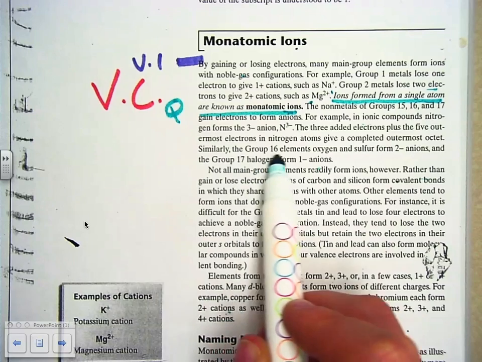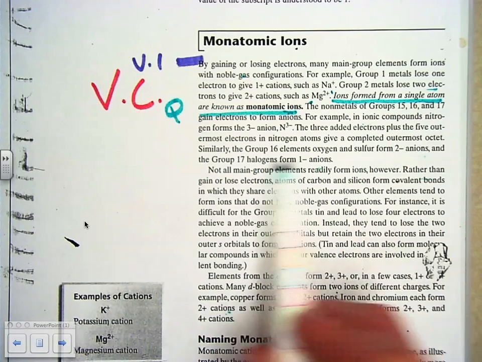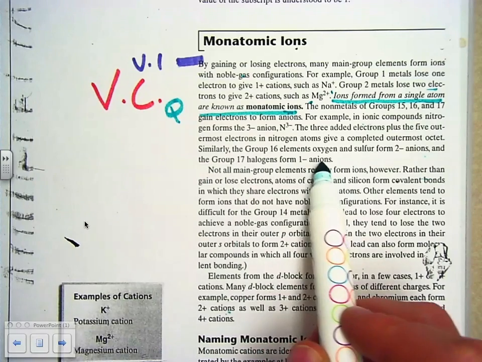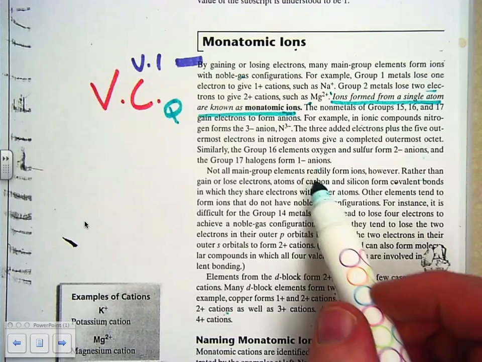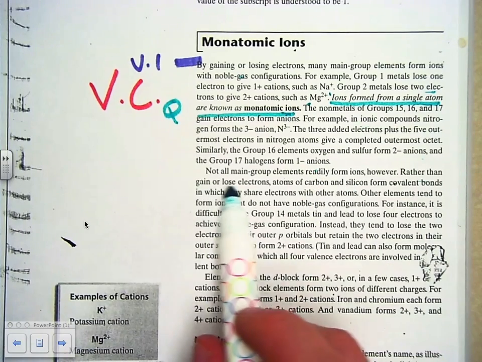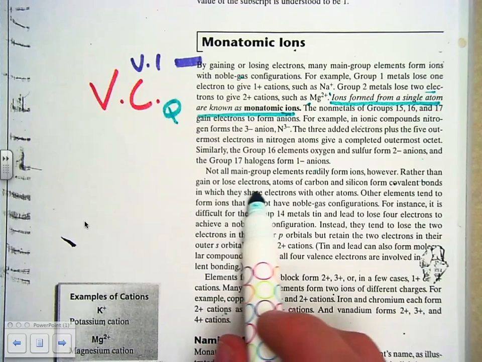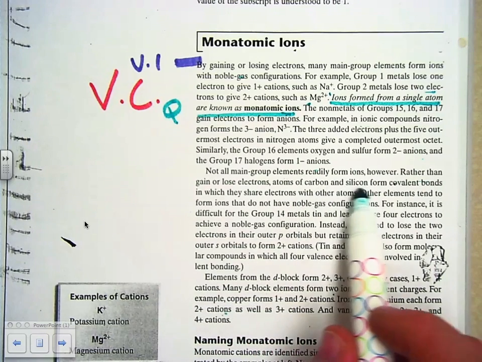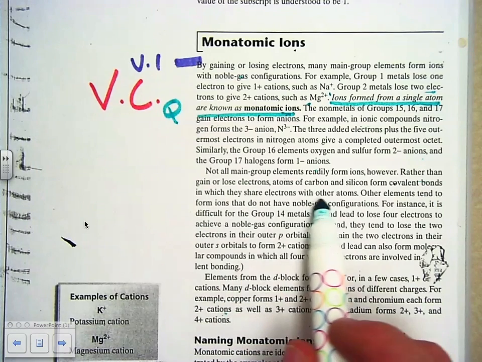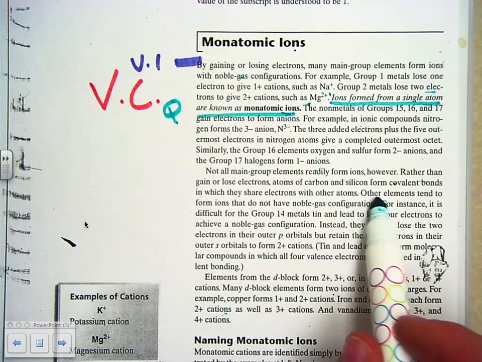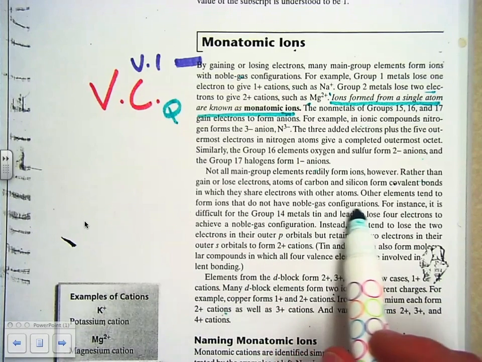Similarly, the group 16 elements, oxygen and sulfur, form 2- anions, and the group 17 halogens form 1- ions. Look for these in the periodic table. Do you see a trend? Not all main group elements readily form ions, however. Rather than gain or lose electrons, atoms of carbon and silicon form covalent bonds in which they share electrons with other atoms. The other elements tend to form ions that do not have noble gas configurations.